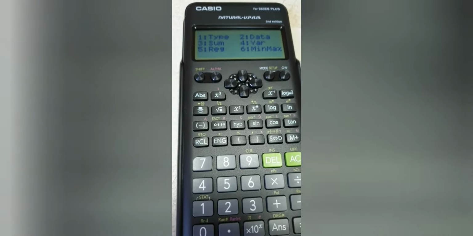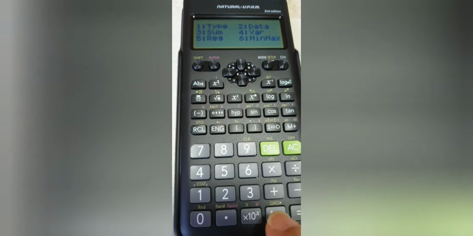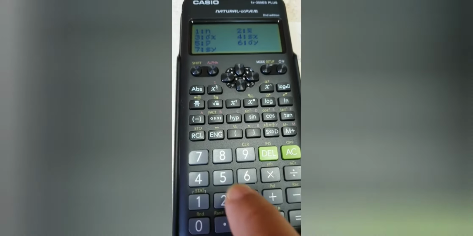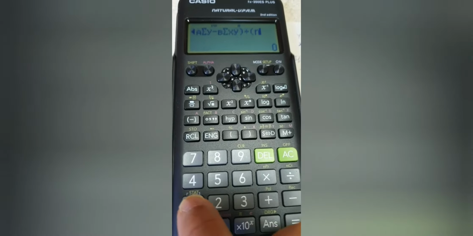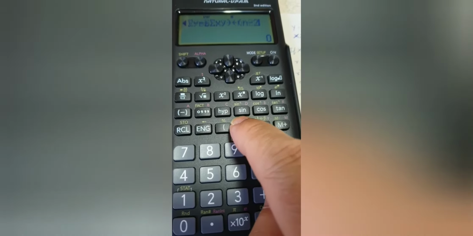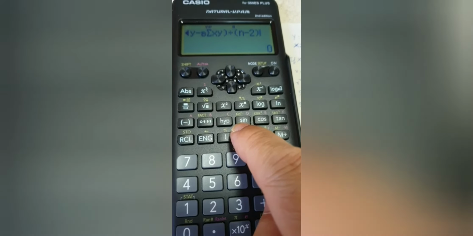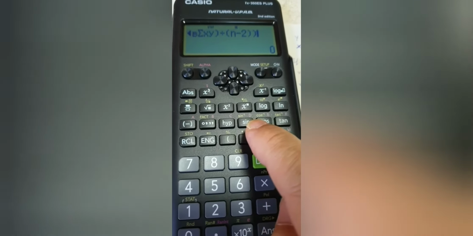Okay, but you can call it from here: shift stat, n is variance 4, 1. n minus 2, close bracket for denominator, another bracket for square root.